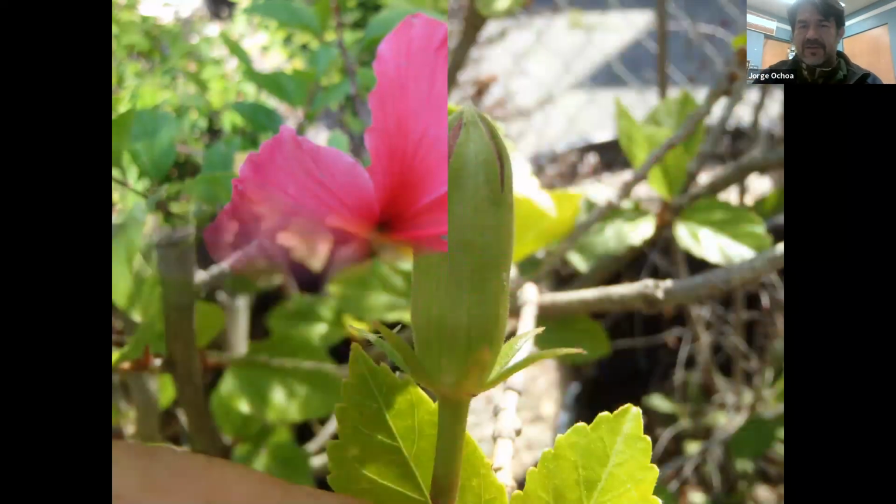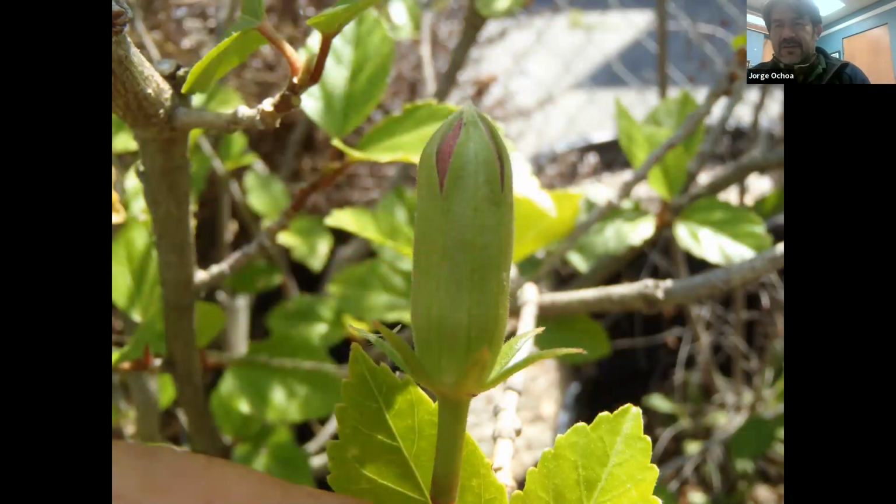So for example, here is where the flower is in a bud stage, and we can see the sepals. I mentioned before the sepals are going to be green in this case, and they form a capsule, kind of a protective device. The bud is still growing, and so the sepals are protecting the bud from any damage.